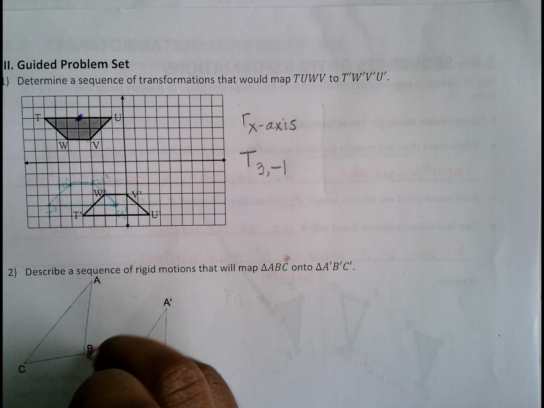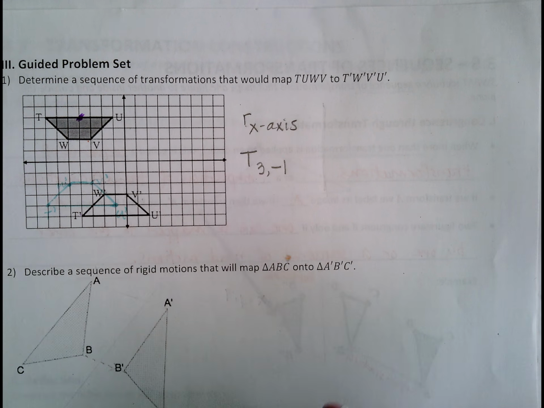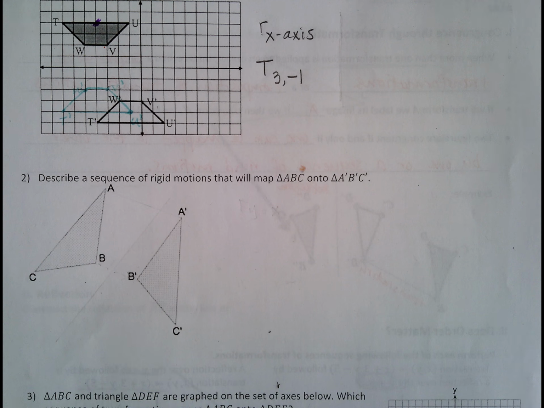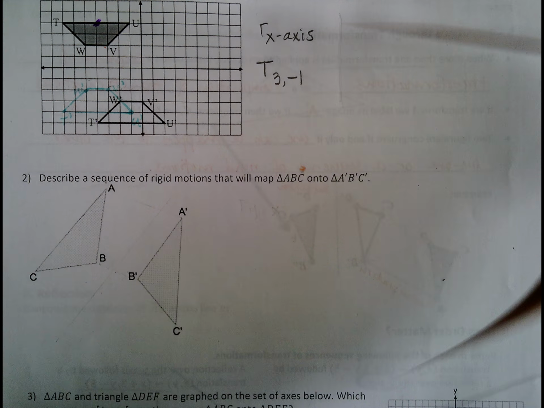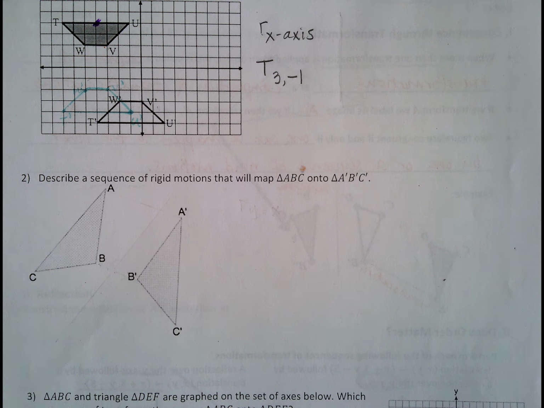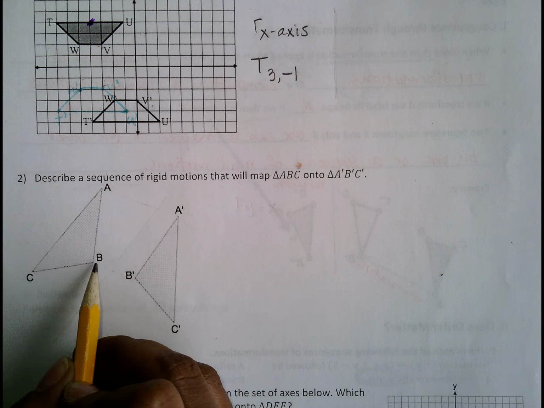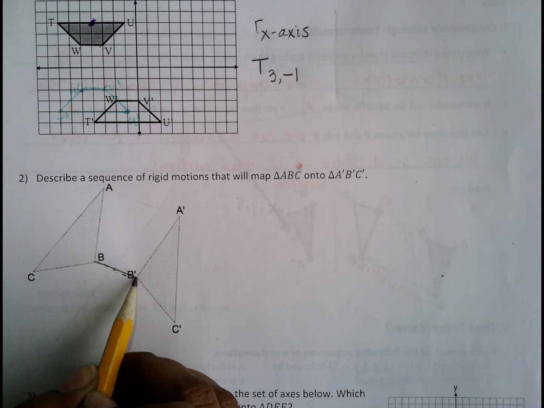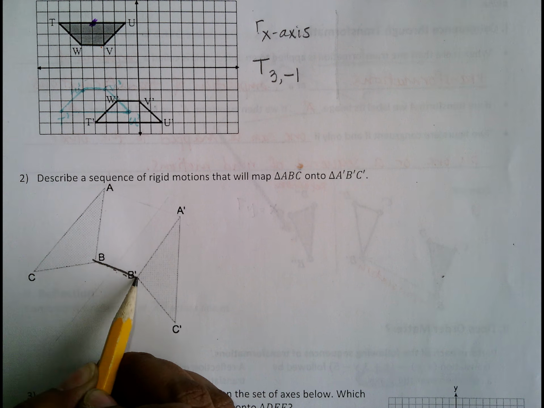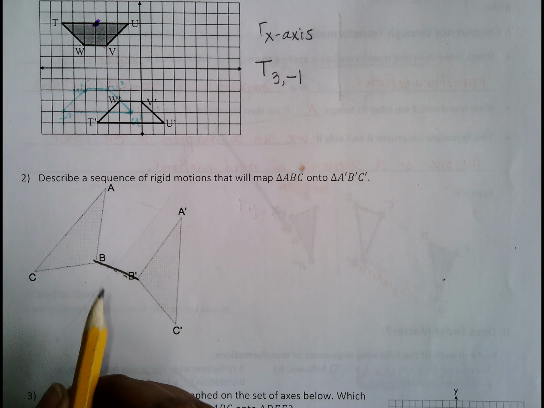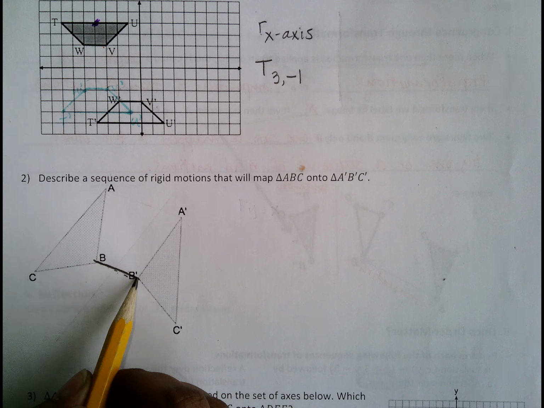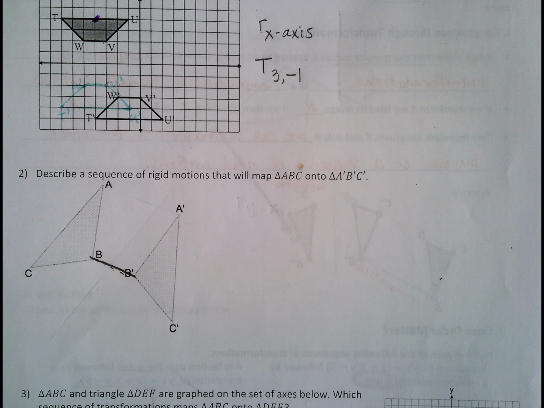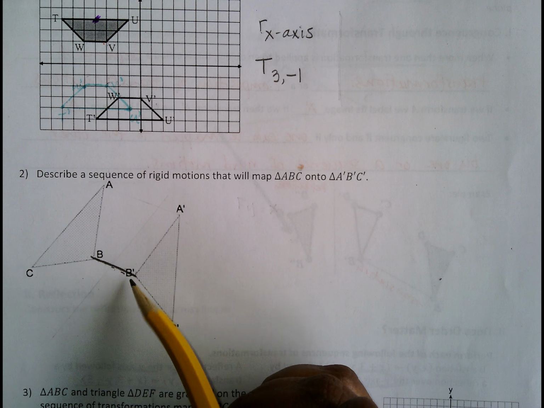Okay, now for the second one, notice we do not have a coordinate grid, and like I said, it's very hard to determine the translation rule, if there was a translation, without a grid. And in this case, there is, because what I would do here is translate through this vector right here. By vector, I mean the distance from B to B prime. Okay, so if I moved this down here, move that down and then I flip it, right?